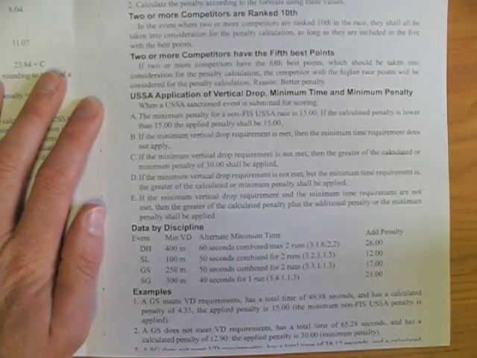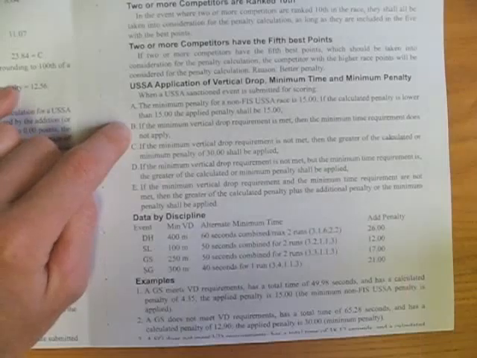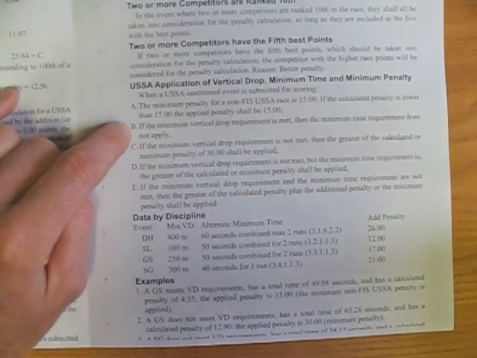So if you have the best racers in the world come to your USSA event and they score a 3 for the penalty, you must apply a penalty of 15. That is the minimum, period. And that has changed over the past couple of years, but looks pretty solid right now while I'm making this video. Okay. B, if the minimum vertical drop requirement is met, then the minimum time requirement does not apply.